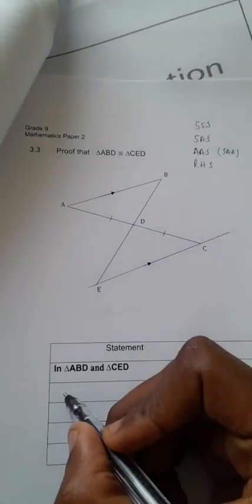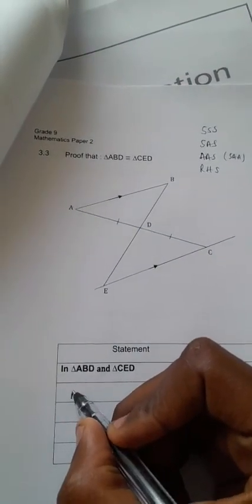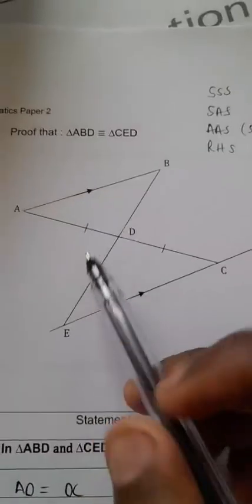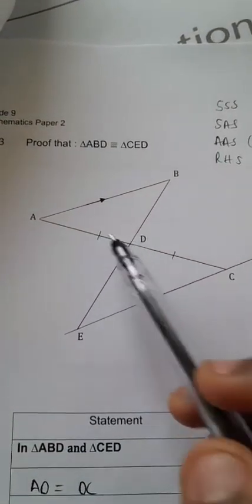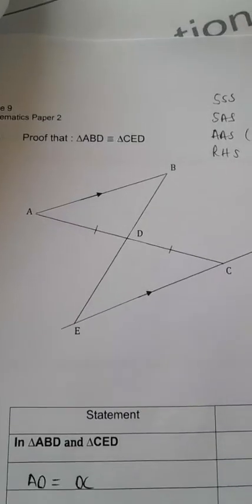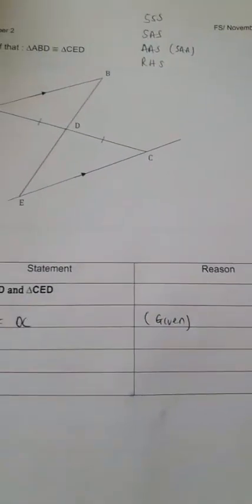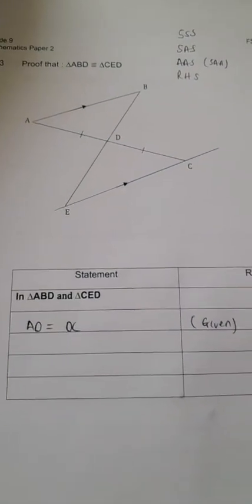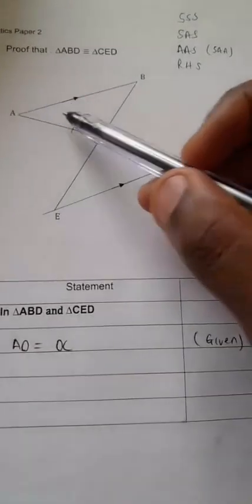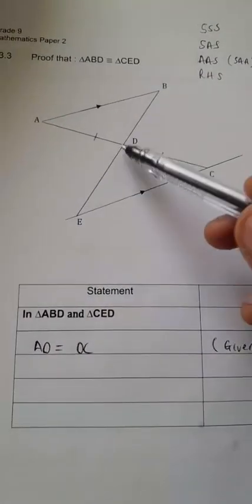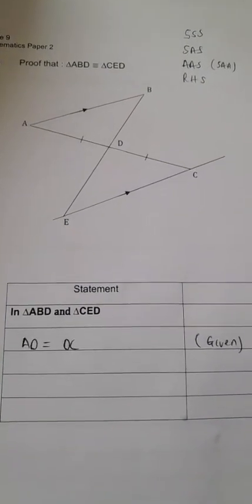Okay, let's go back to the maths. So like I said, the first statement that we can put there is the fact that AD is equal to DC. That is given, guys. You can see AD is equal to DC. The two lines there tell us that. What's the reason? It's given. If it's given to you, you just write given. These two lines indicate that AD for this triangle is equal to DC for the other triangle.